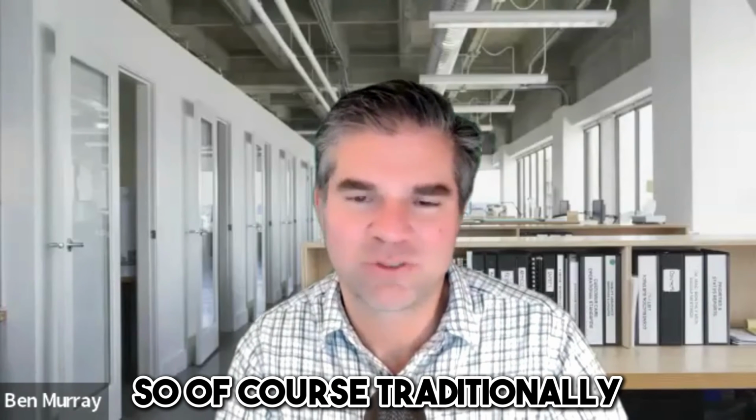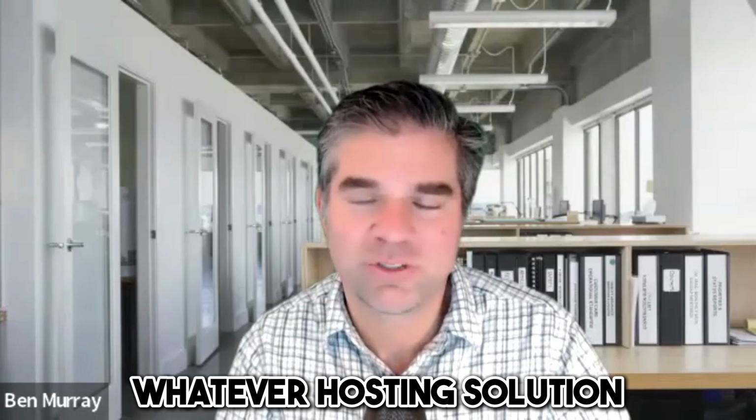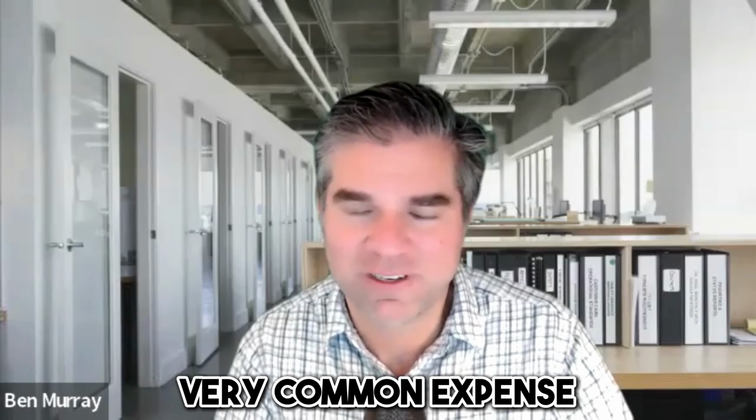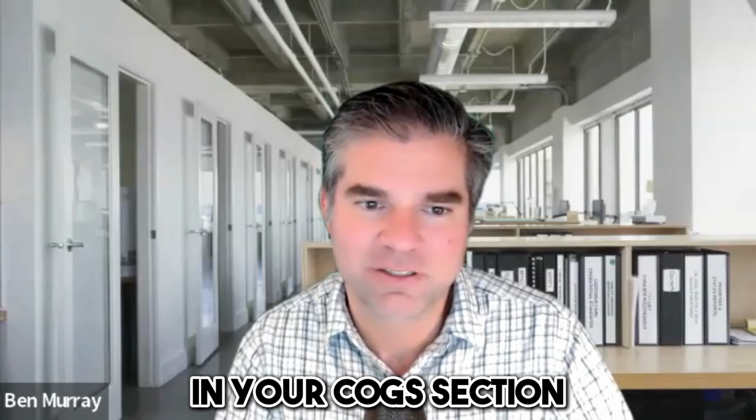So, of course, traditionally we think about hosting, AWS, Azure, whatever hosting solution you're using to deliver your SaaS applications. So, very common expense to get hosting in the DevOps area in your COGS section.